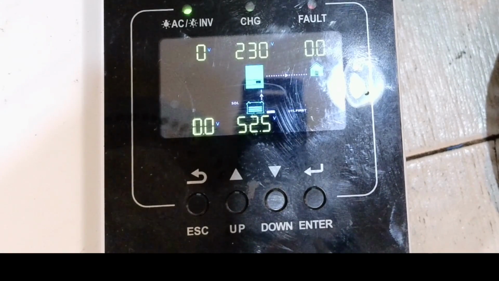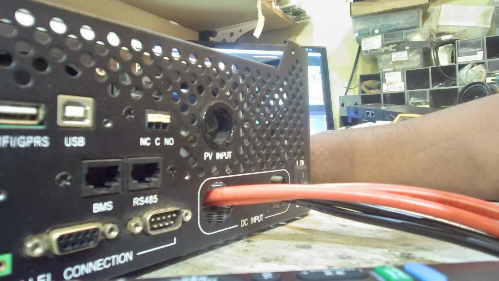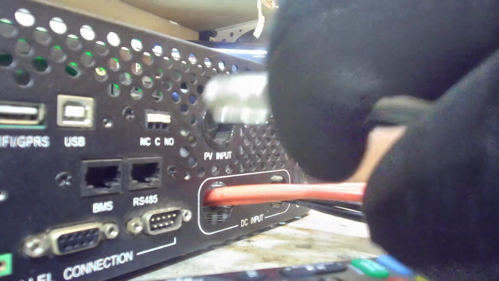L52 for Dyness, that's the protocol. Very important. If you don't set that, the inverter won't see the battery. So if I disconnect the LAN cable, the inverter will make that sound because it doesn't see the battery. Let me disconnect so that you can see. Just disconnected the BMS cable.